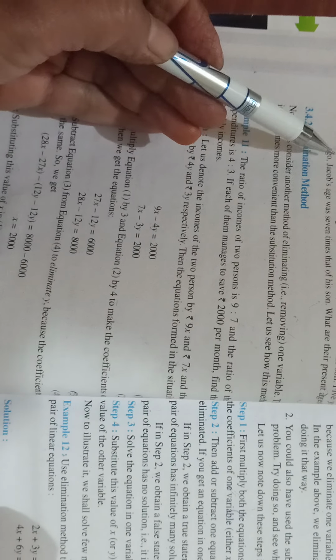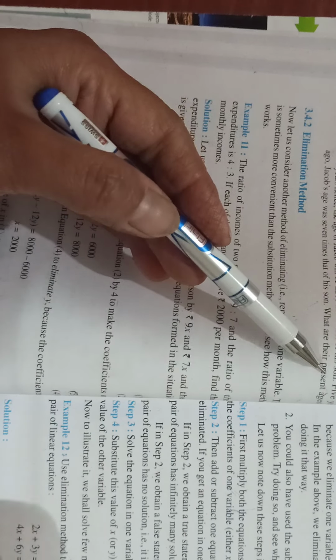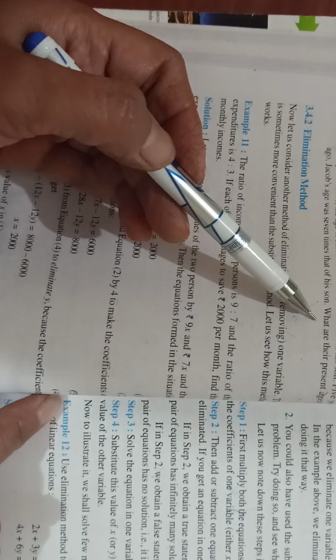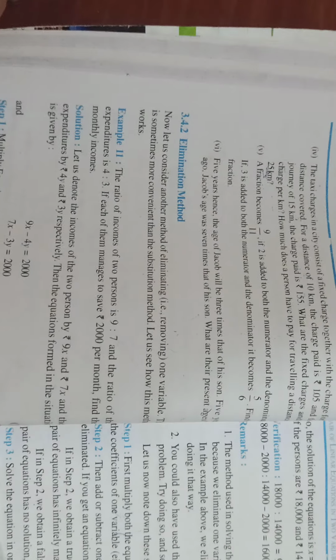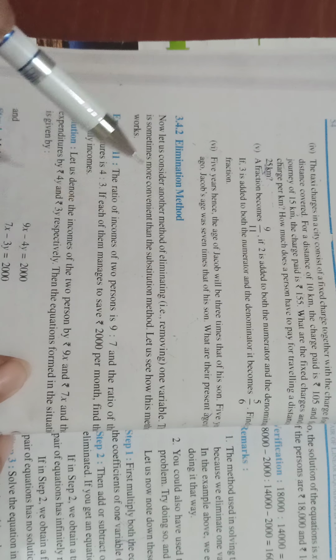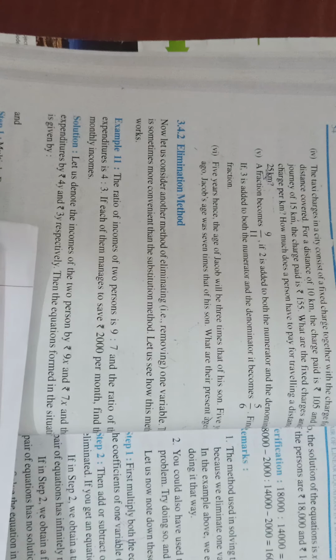That is, 5 years hence, the age of Jacob will be 3 times that of his son. 5 years ago, Jacob's age was 7 times that of his son. What are their present ages? Oh, sorry, you are not able to see the question. So these types of questions are easy. Age problems you must have done in class 8 also, 9 also.